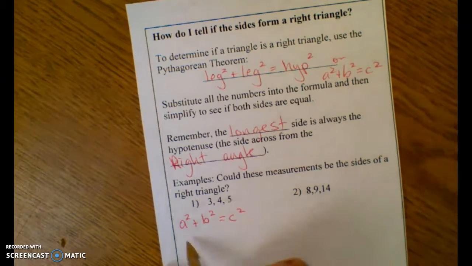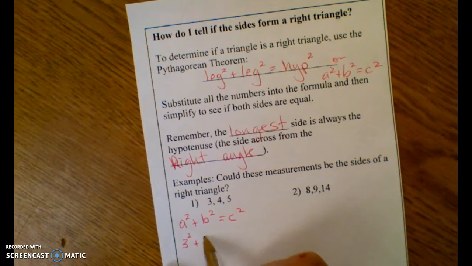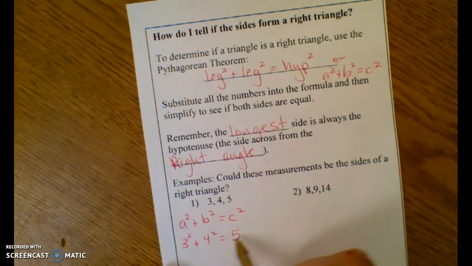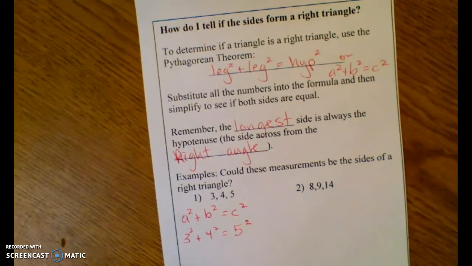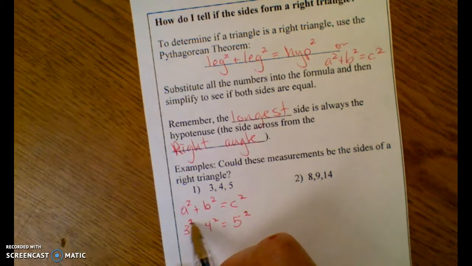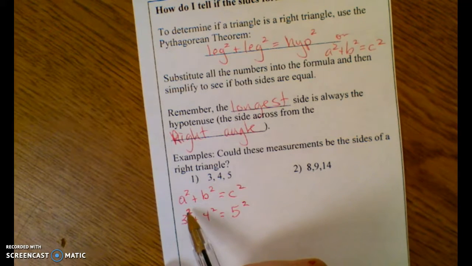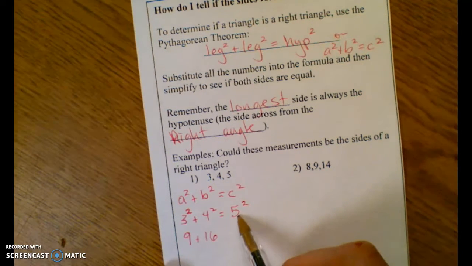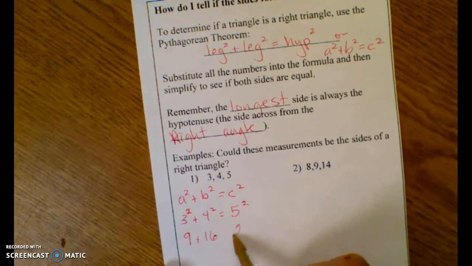Pick the 2 smaller sides and substitute them in for the legs. Your longest side, remember, is always going to be your hypotenuse, or your C. Now, if you need to, you can use your calculator. 3 squared is really just 3 times 3. 4 squared is really just 4 times 4. 5 squared is 5 times 5.